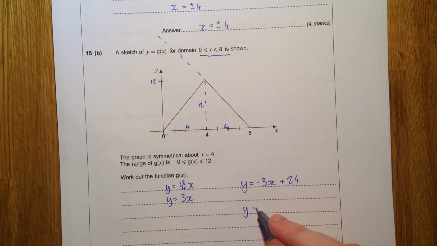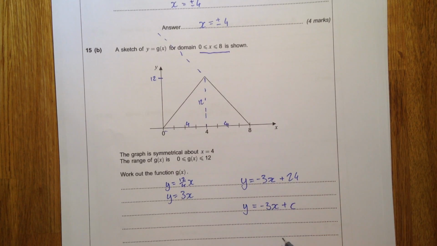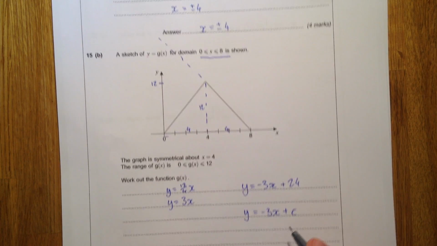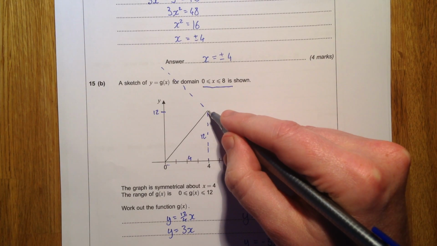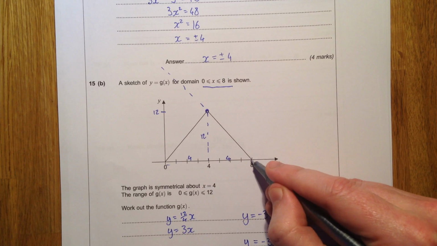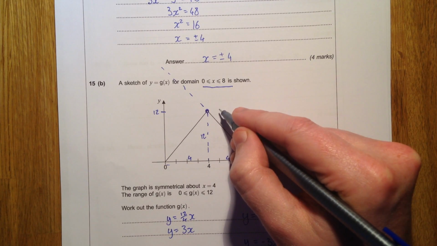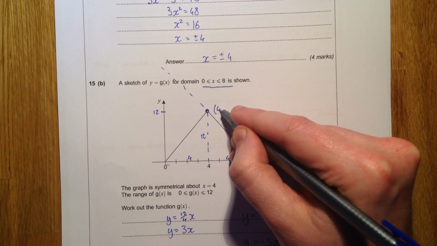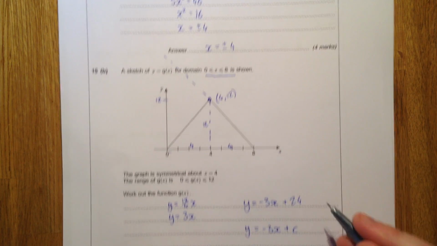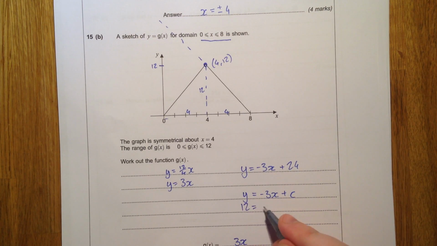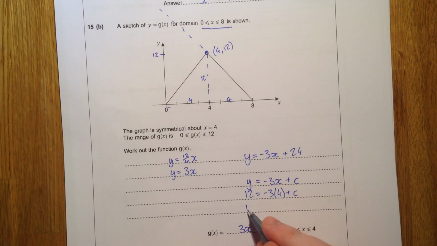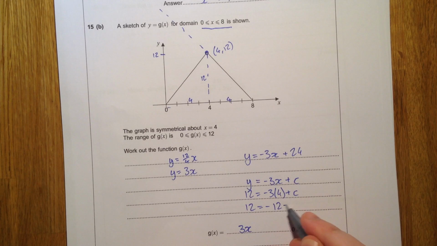y equals mx plus c. So you know the gradient is negative 3x plus some y-intercept, and we have a coordinate. We have this coordinate here, or we can even use this coordinate here. I'm going to use this one. So this is 4, 12, this coordinate. So I'm going to put that in. 12 equals negative 3, lots of 4, plus c. So that's 12 equals negative 12 plus c. So that means c is 24.